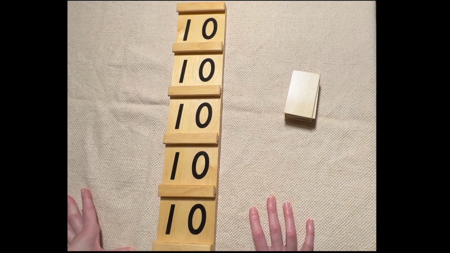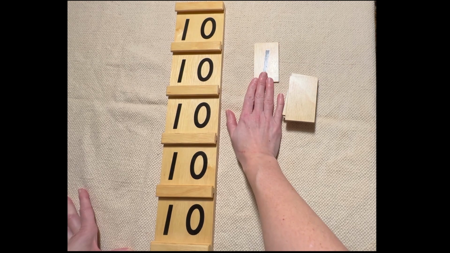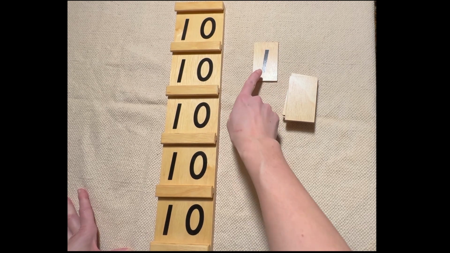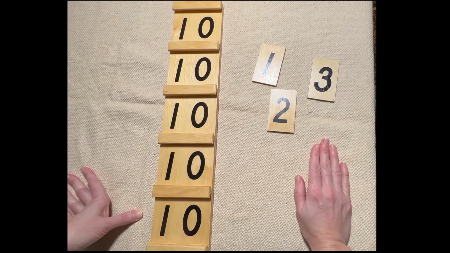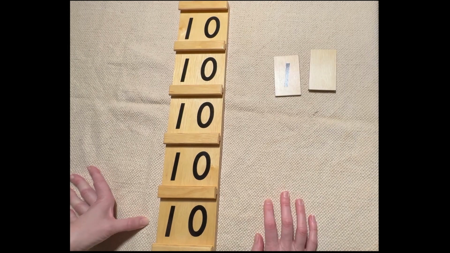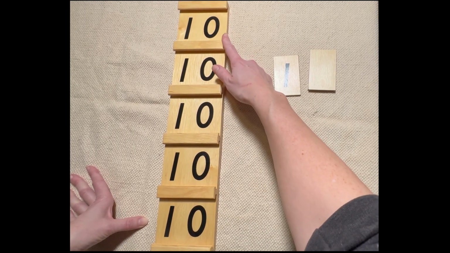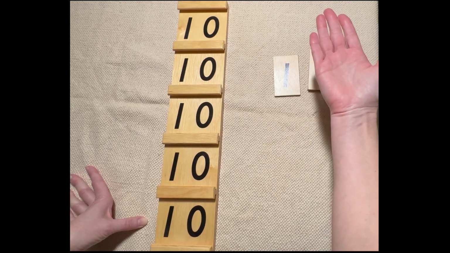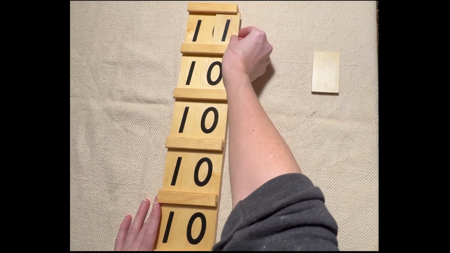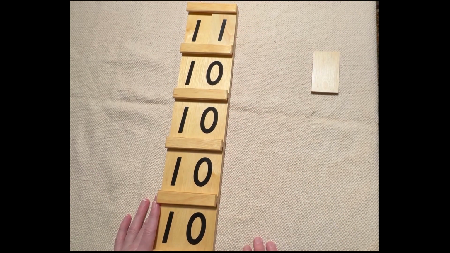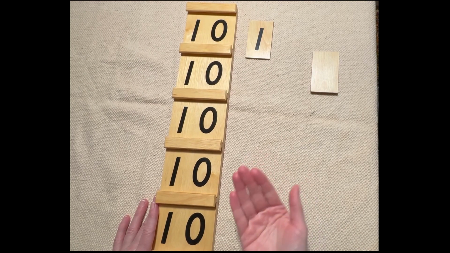And just like introducing the quantity, we are going to introduce these numbers with a 3-period lesson. And feel free to ask your student what the numbers are as they see them. So this is 1, 2, and 3. So we're only working with the first 3 numbers in the first part of this lesson, so we can set those aside for the moment. Now let's look at our board and ask our student, what number do they see? What is this number? And of course, they should say 10. And as always, we should ask them, how many zeros does 10 have? 1 zero. If I put the 1 in here, just like that, this makes 11. And then we're going to take it out and allow our student to make 11.